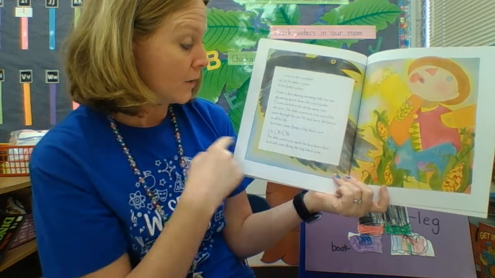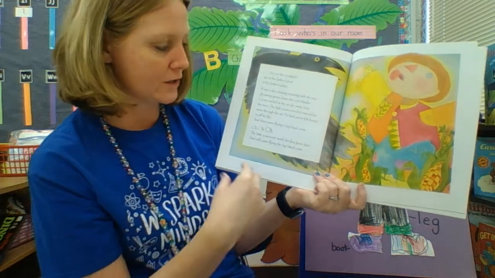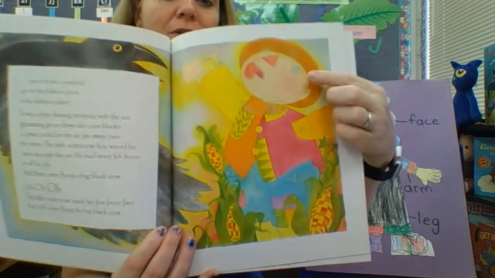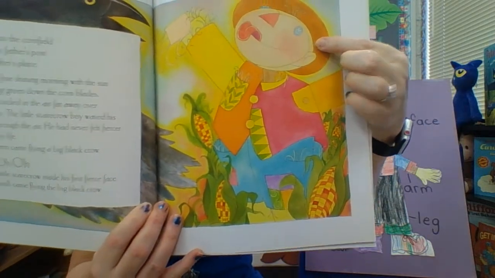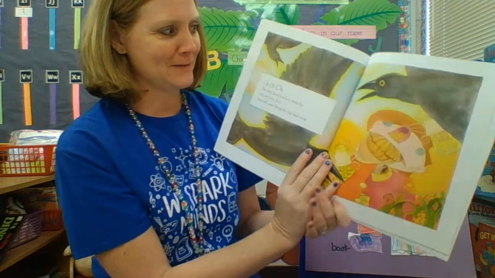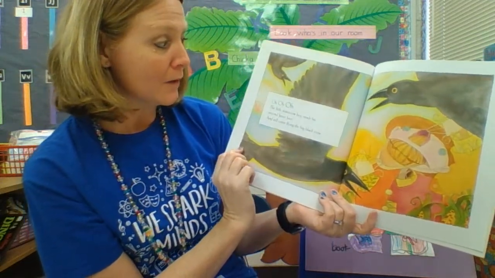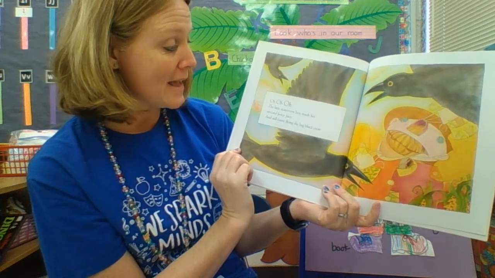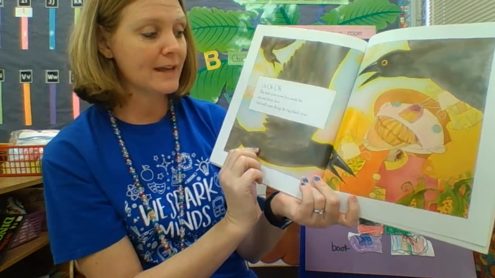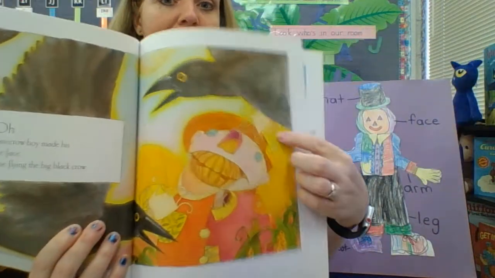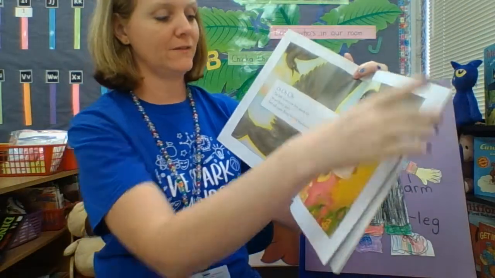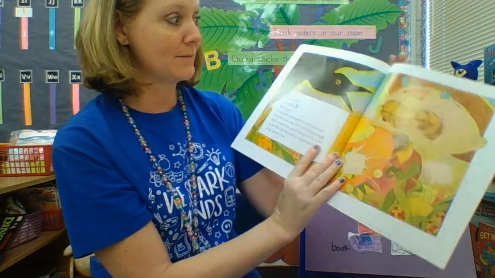Oh, oh, oh! The little Scarecrow Boy made his first fierce face. And still came flying the big black crow. There he is. He's making his first fierce face. Not too scary, I don't think. Oh, oh, oh! The little Scarecrow Boy made his second fierce face. And still came the flying big black crow. There he is, making his second fierce face. So the crow's still coming.